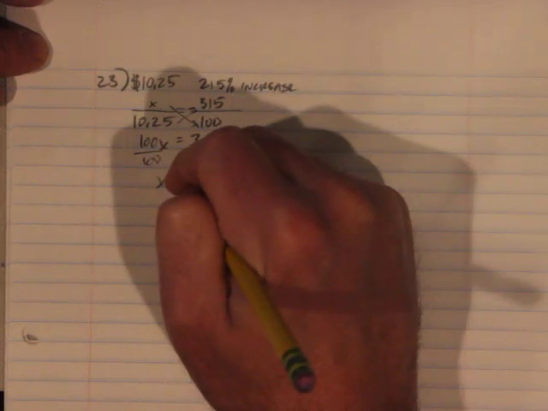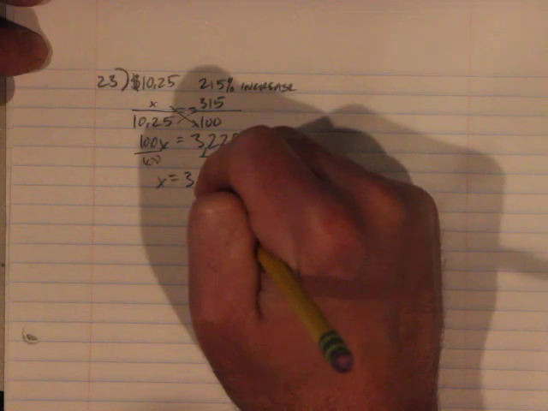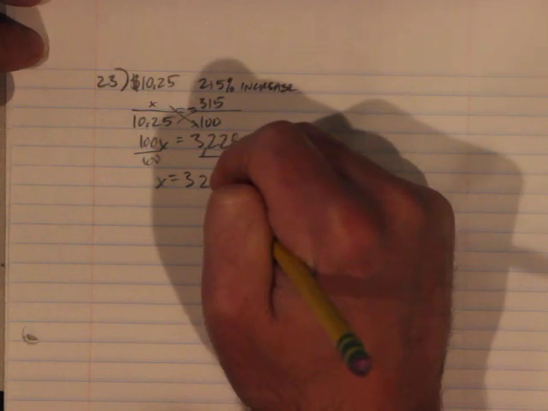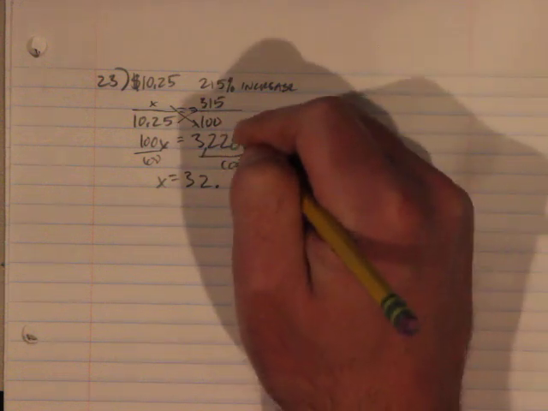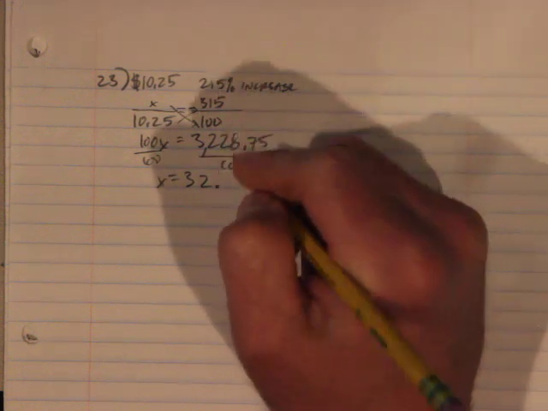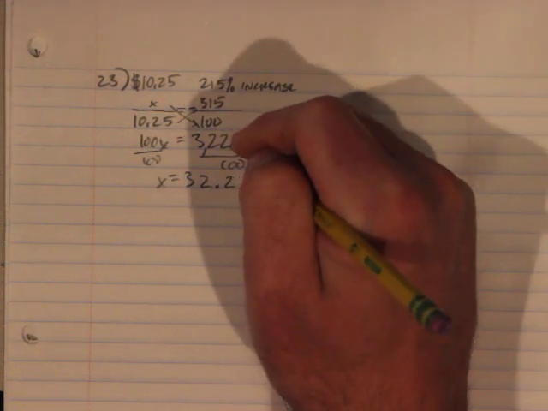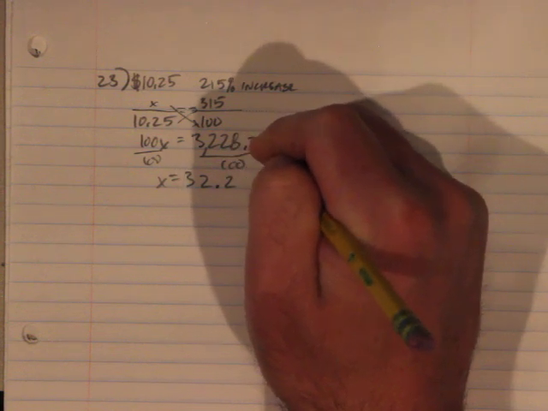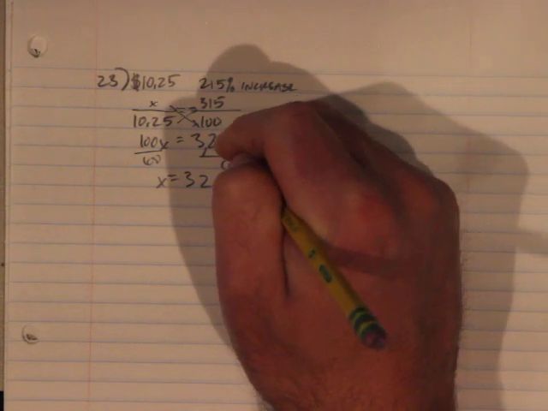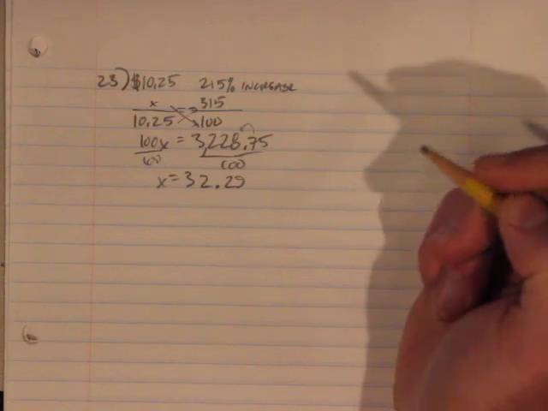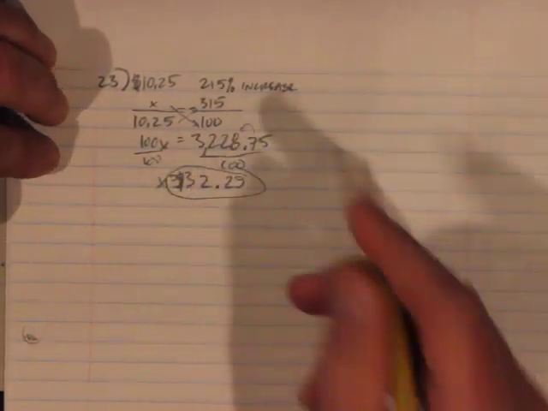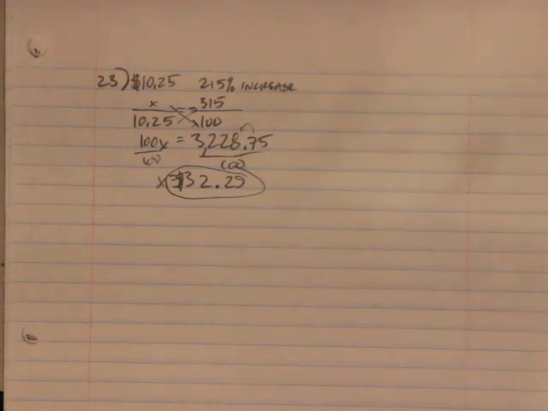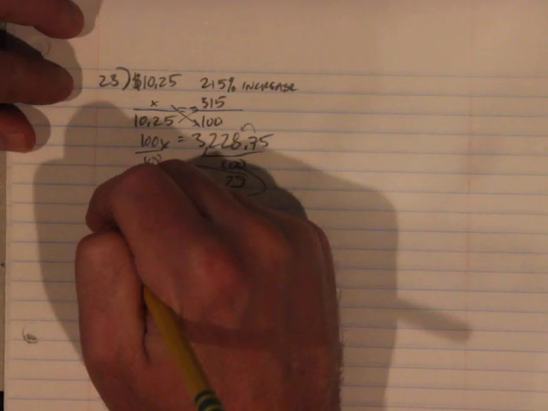X equals $32.2875. Let's see, does it say to round? Yeah, we'll just round here to the nearest penny. So it would be 28.75, but that 7 is going to make that 8. We're going to round that to a 9. So $32.29. That's number 23.